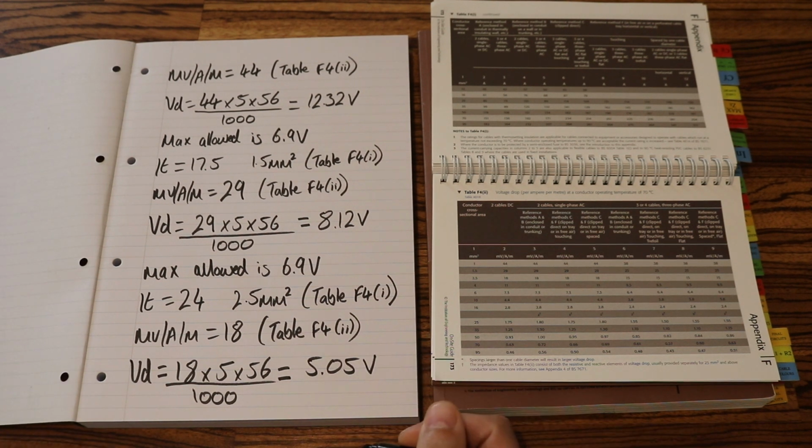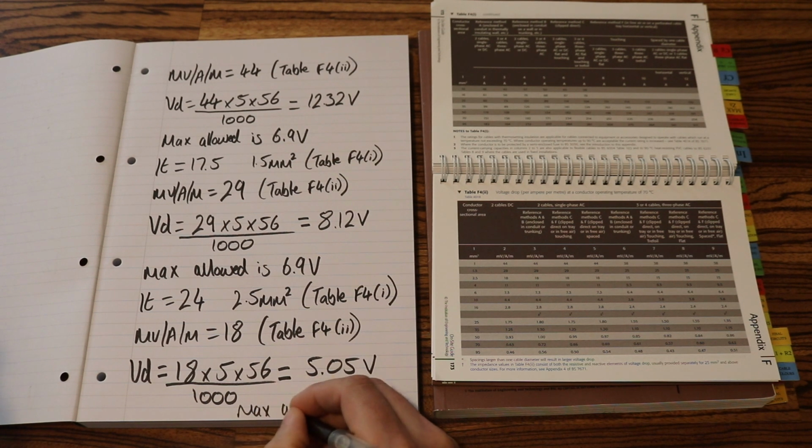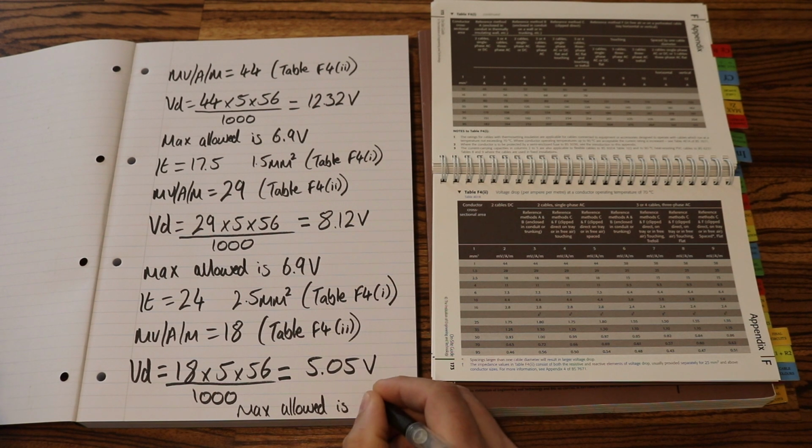Finally, we've done it. And again, I'm kind of running out of space here, but again, max allowed is 6.9 volts.